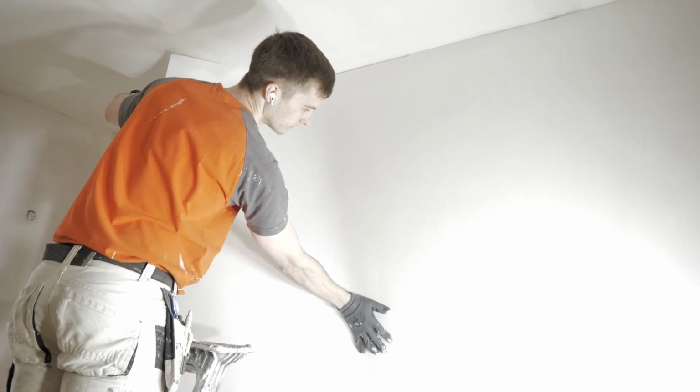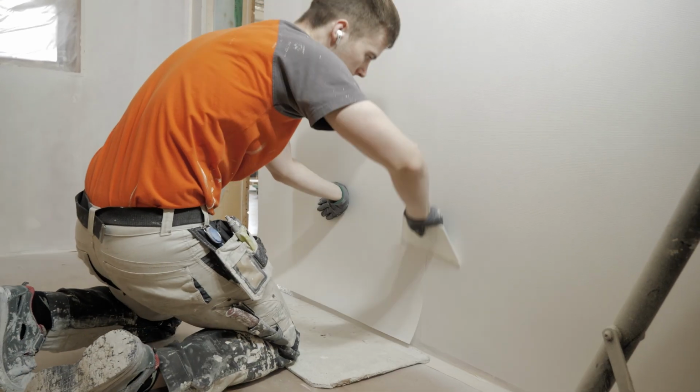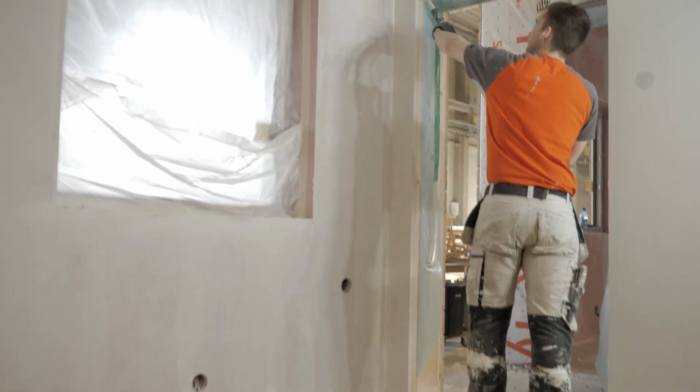In dry rooms, in the case of plasterboard walls, previously puttied and sanded surfaces are covered with a finishing material, which is glued to the surface and painted after drying.